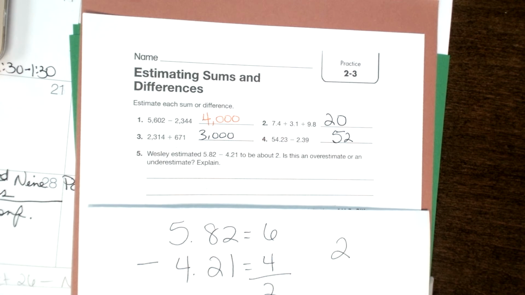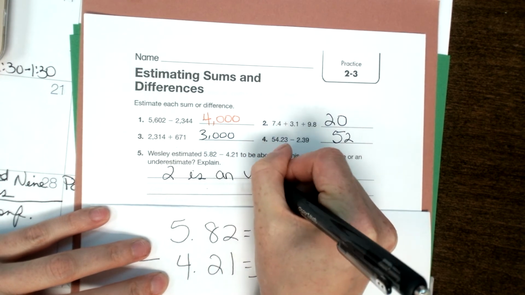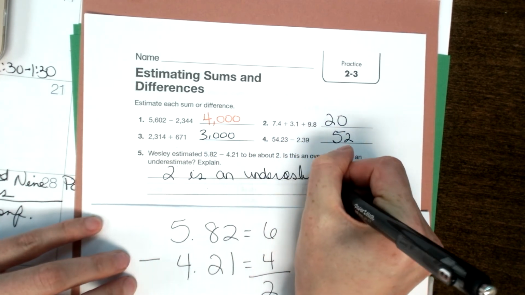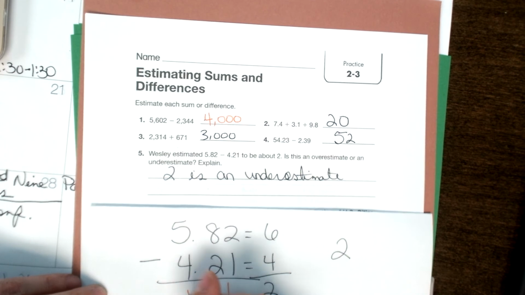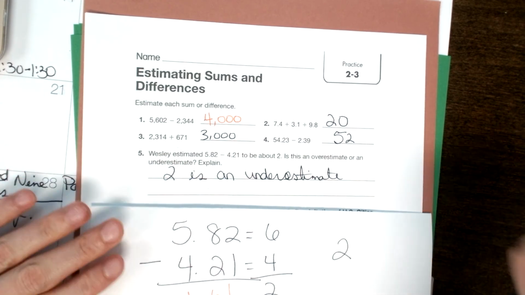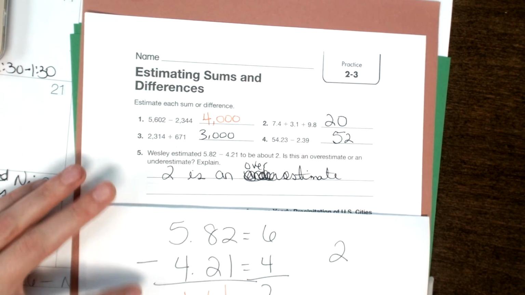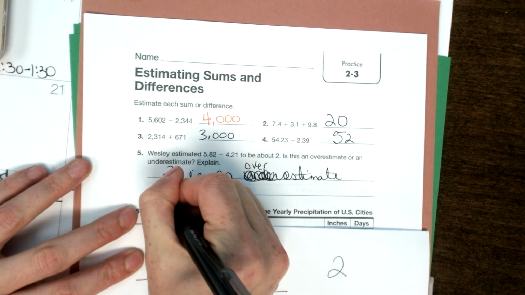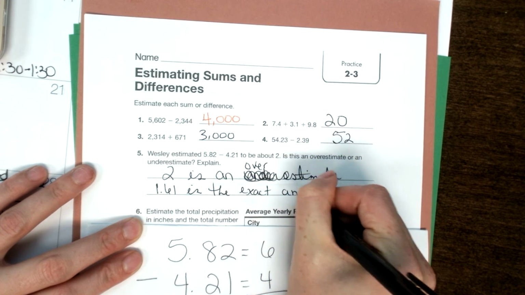So this is going to be an underestimate because it's like 0.1 hundredths off. And the way I can find out is if I actually subtract it out. So, 2 is an overestimate. Sorry. Overestimate. Because the exact answer is 1.61. So 1 and 61 hundredths is the exact answer.